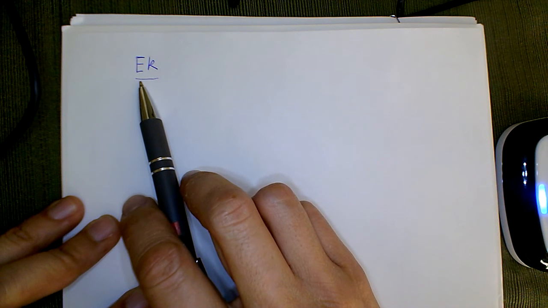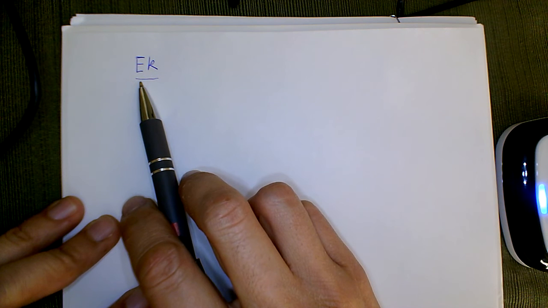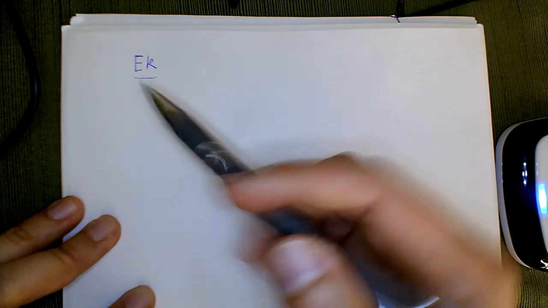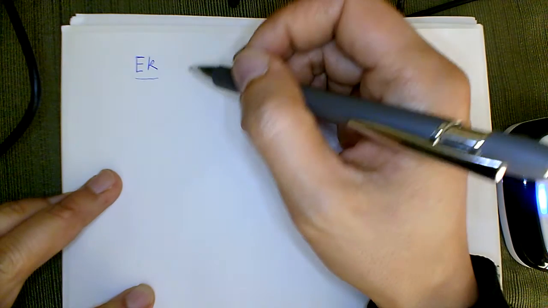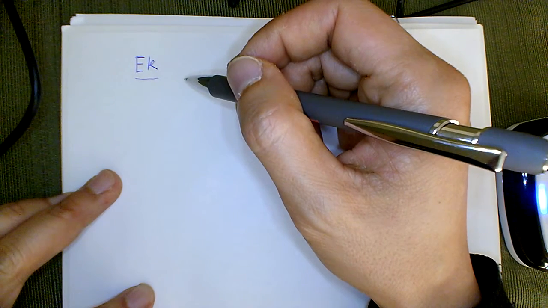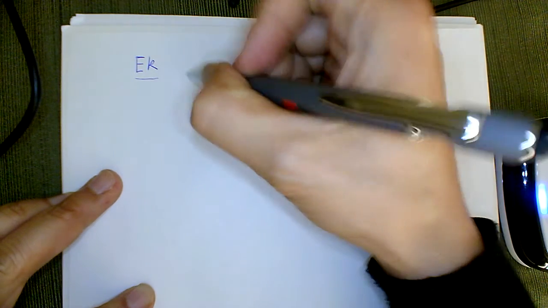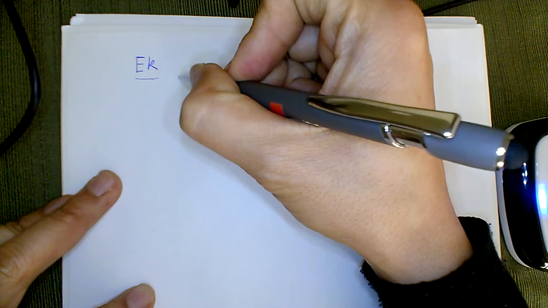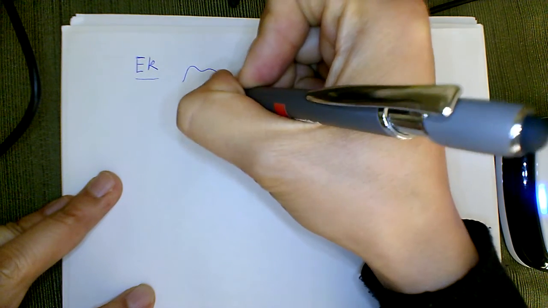Not just get EK for the bar, the beam, or the frame we talked about, but to get EK for anything. In fact, I told you the EK, by definition, is actually really easy to do. For example, let's say you have some funky element.